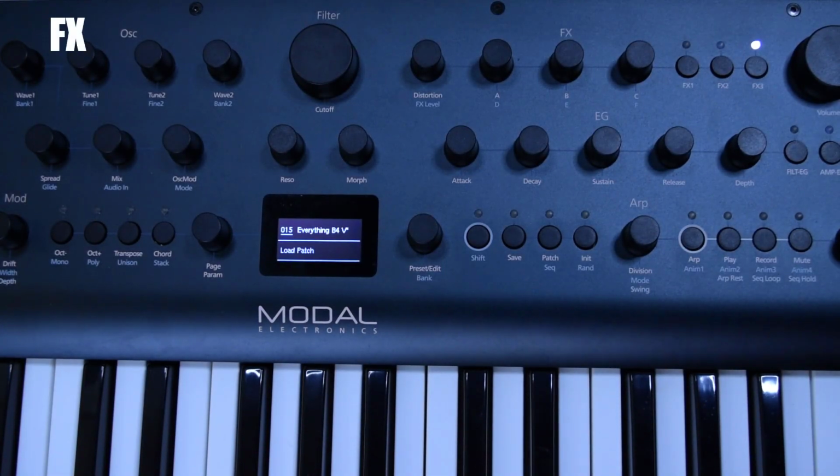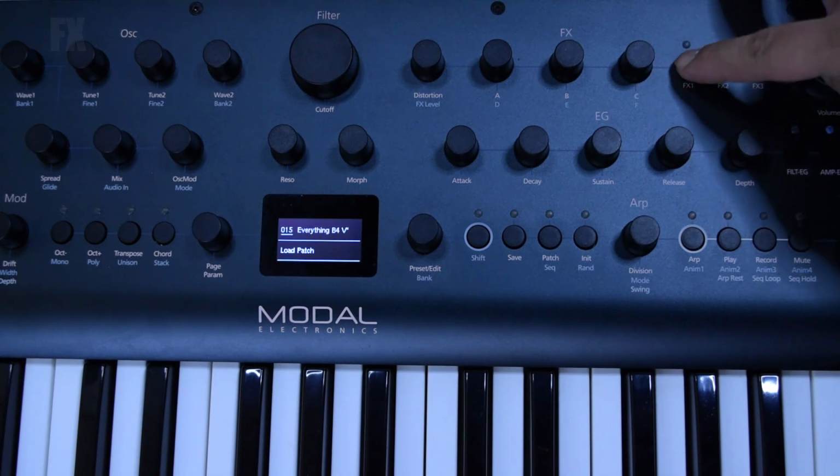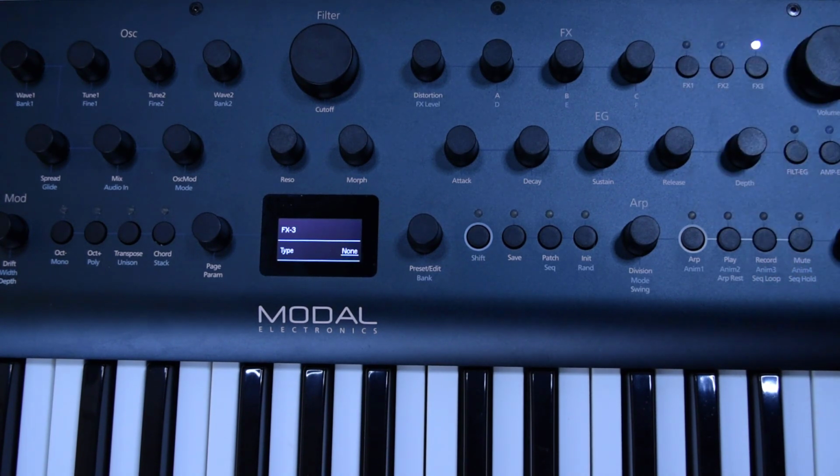Right, so let's talk about the effects that we have available. So you have 3 different slots, FX1, FX2, and FX3. You have a lot of different effects. I will not go through all the different effects because it would be like going through all the different wavetables and it makes no sense. I'm just going to show you how they work and how you can use them. But remember, again, you have 3 slots. You can assign an effect to each of the slots, but there's a catch.